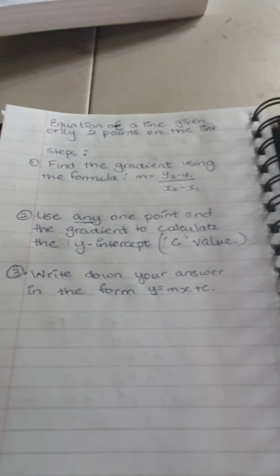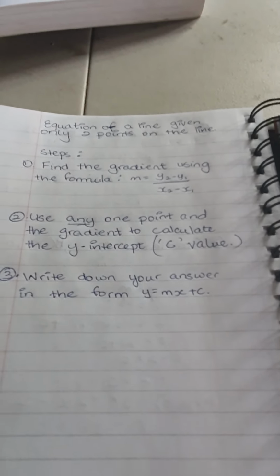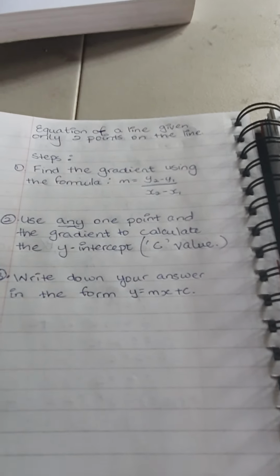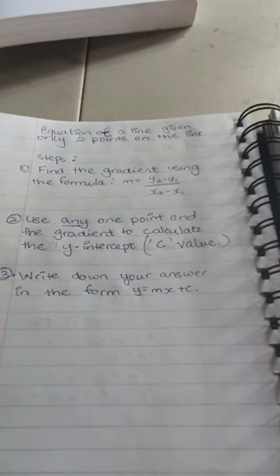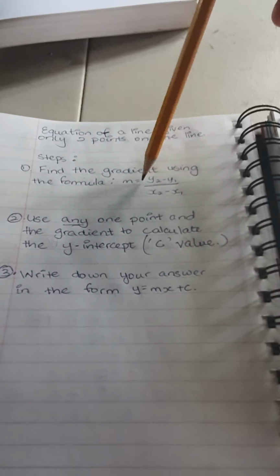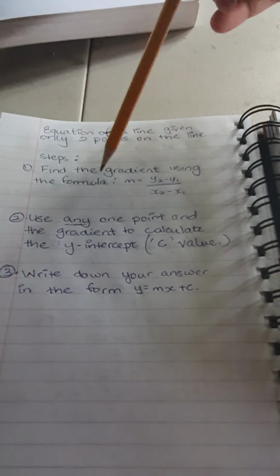All right, so in order to write an equation of a line, we need two things. We need our gradient, which is m, and we need c, which is our y-intercept. So we have some steps to go about doing this. The first thing you're going to do is take your 2 points and use the formula that we learned probably in the first class in coordinate geometry and work out our gradient. So we're going to use the big formula, y2 take away y1 over x2 take away x1.